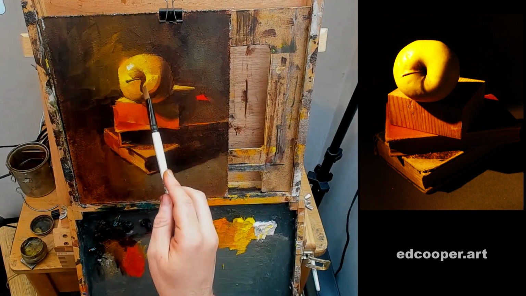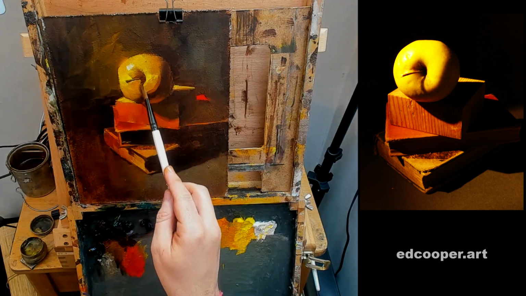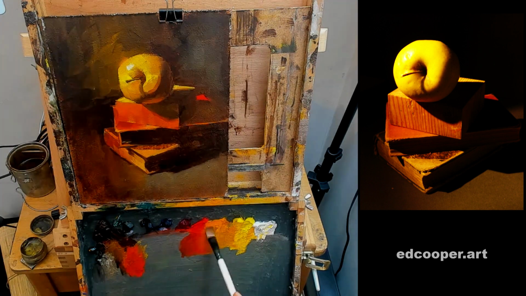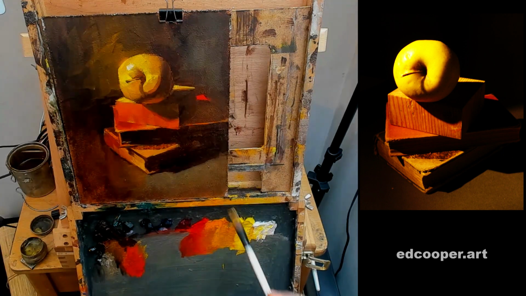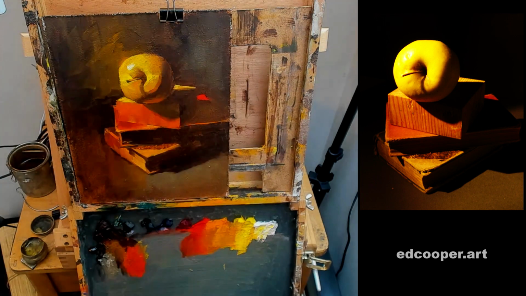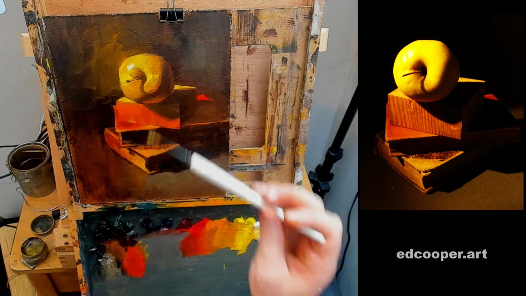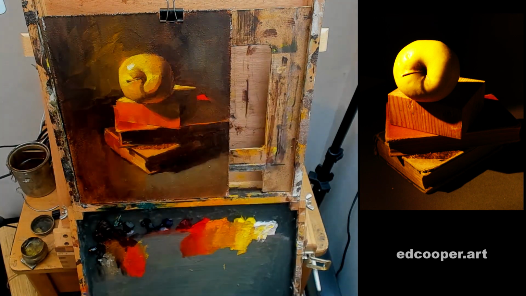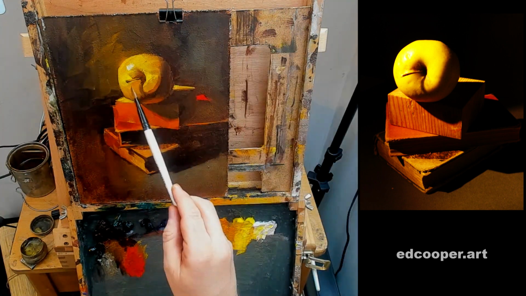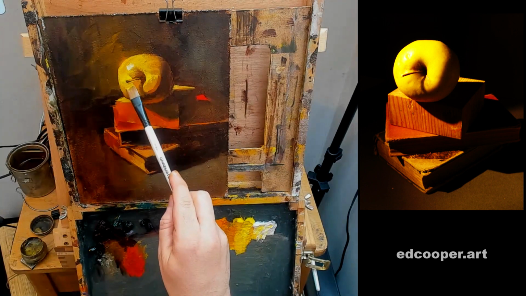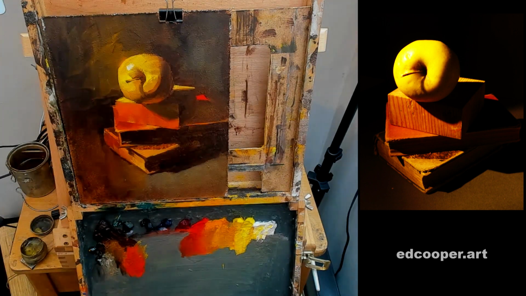And then there, again, just making that a slightly smoother transition from the core of the shadow into the mid-tones on the apple. And just a little bit of tweaking there with the modelling of the form, I think. Yeah, a bit lighter.